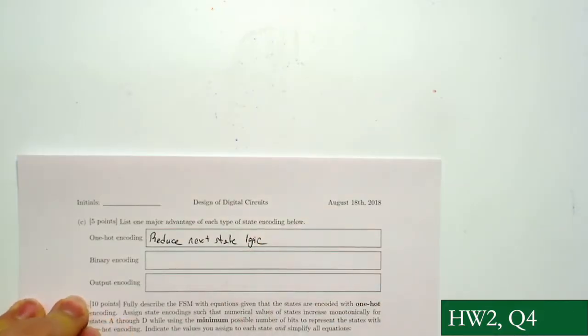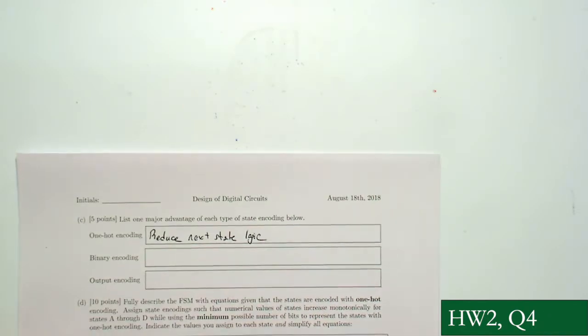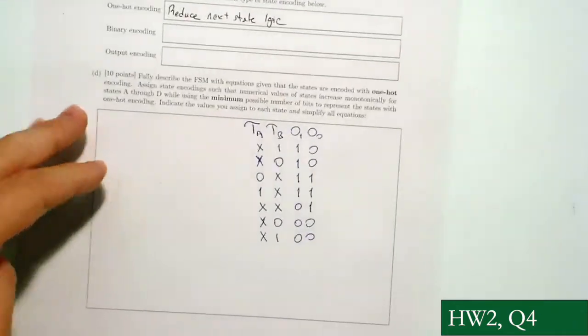With the one-hot encoding. So for the binary encoding, our aim is to use the least amount of bits to represent the states. I have a question about the reset signal, because the book explicitly states that it's optional. For the fourth one, for this one.